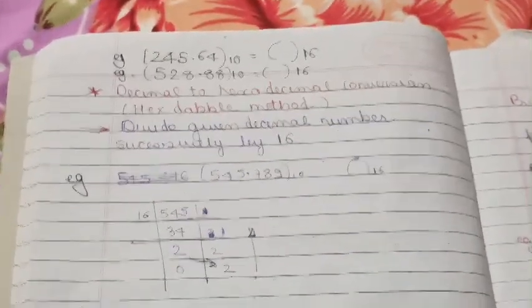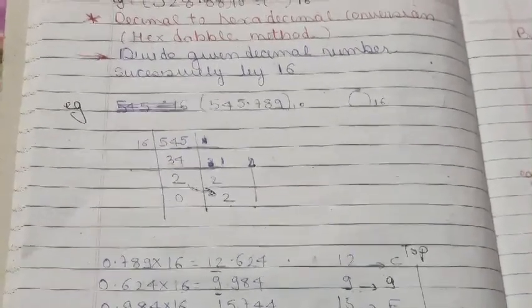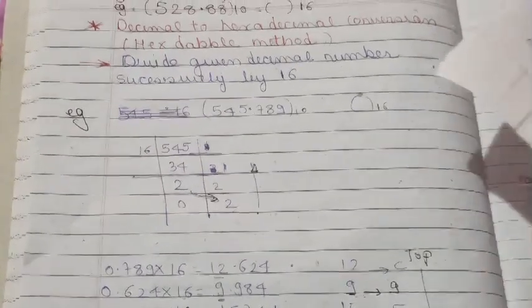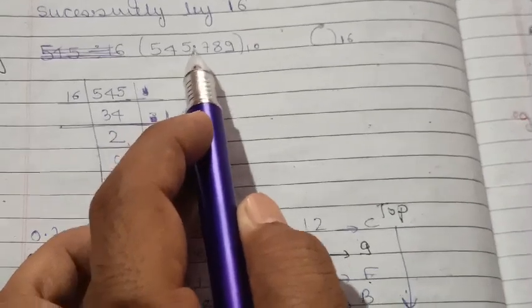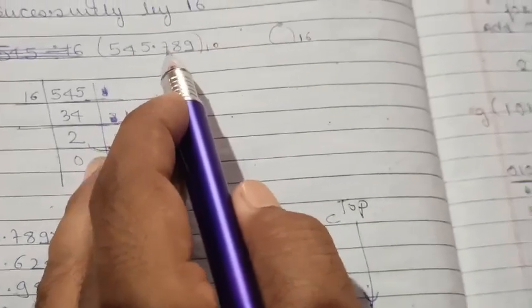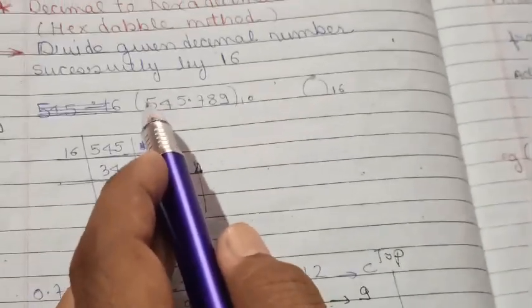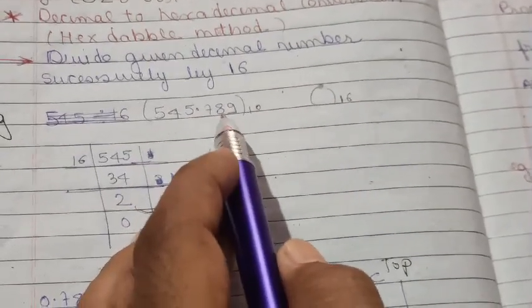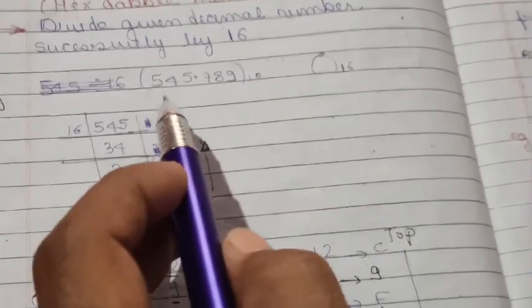Now we will discuss the second important conversion, that is decimal number to hexadecimal number. It is called the hex double method. What is the process to convert a particular decimal number to a hexadecimal number? The example given here is 545.789. Again it is divided into left-hand side and right-hand side. The number towards the left-hand side should be divided successively by 16, and the number towards the right-hand side should be continuously multiplied by 16. Let's see it by example.